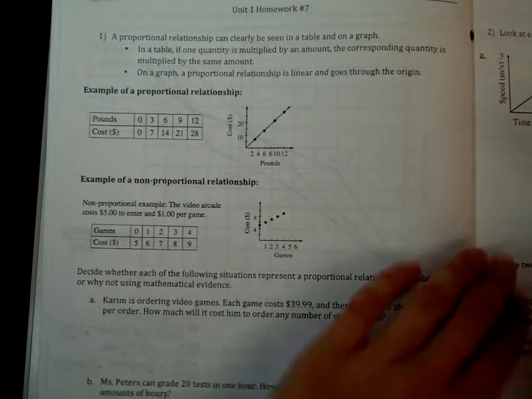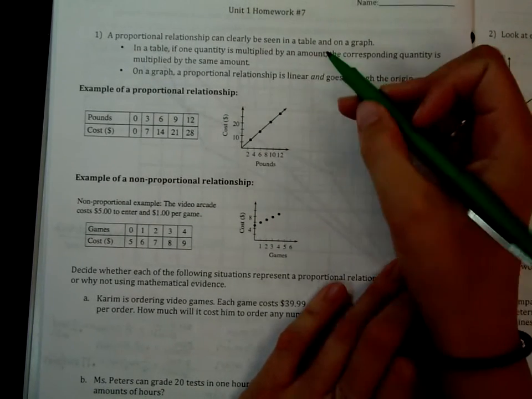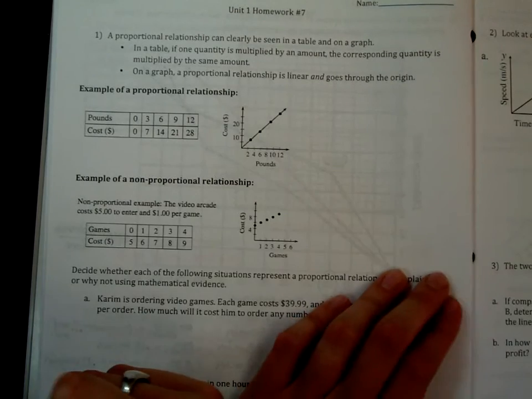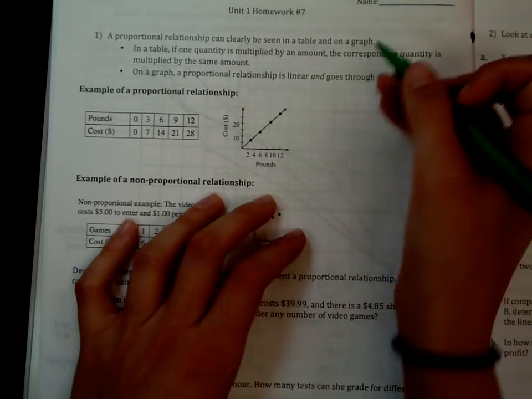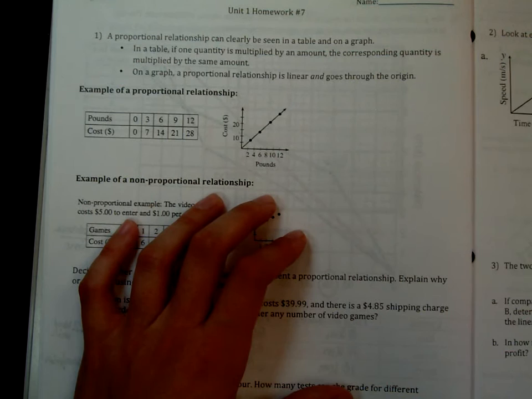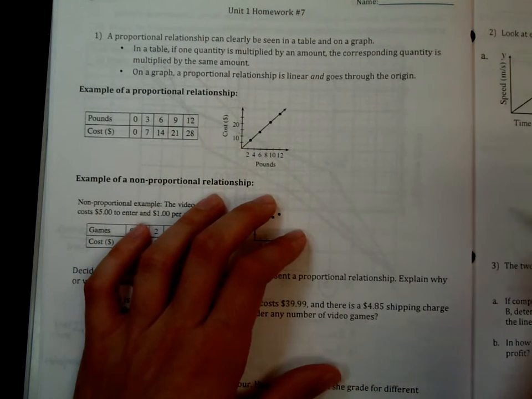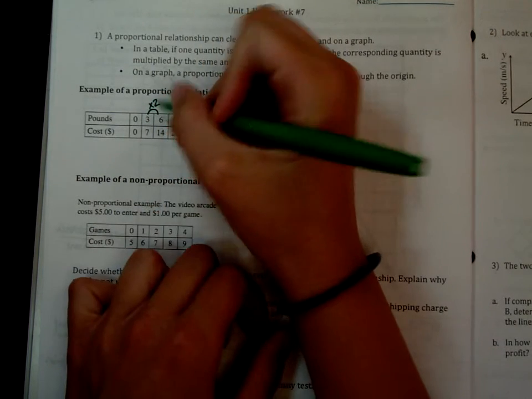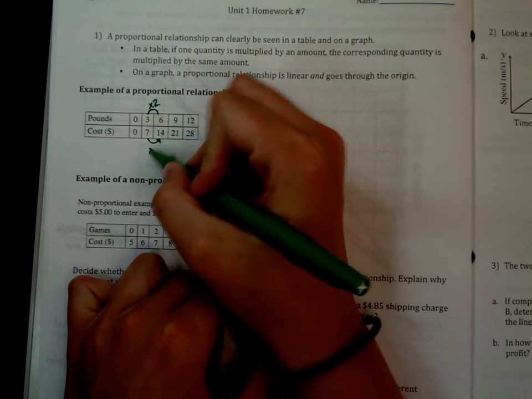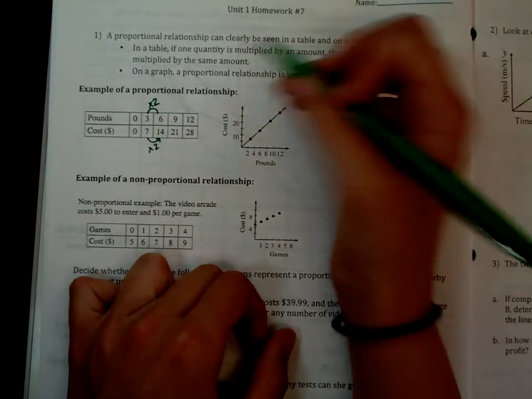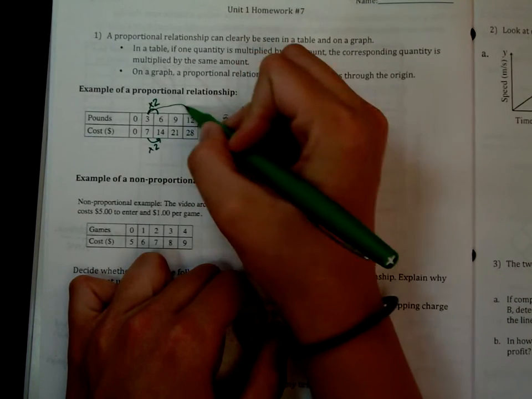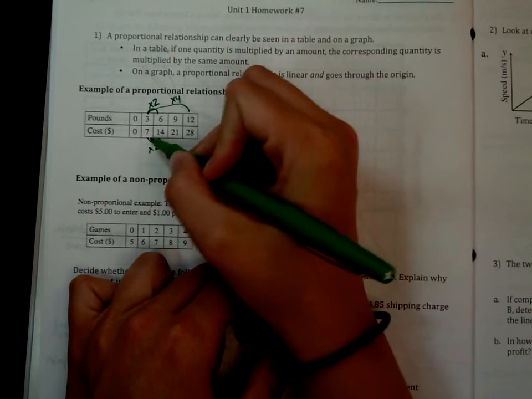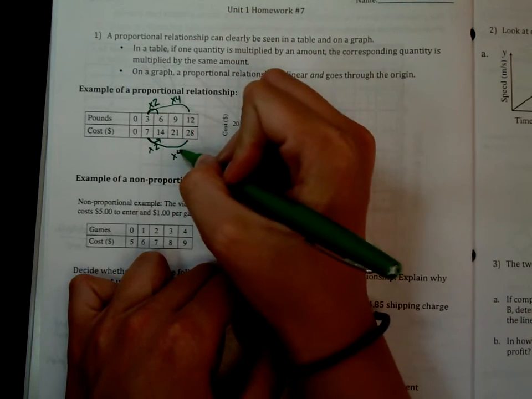All right, a proportional relationship can clearly be seen in a table and on a graph. So in a table, if one quantity is multiplied by an amount, the corresponding quantity is multiplied by the same amount. An example of that would be 3 times 2 is 6, and then 7 times 2 is 14. Or 3 times 4 is 12, and 7 times 4 is 28.